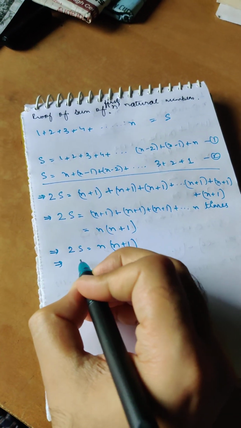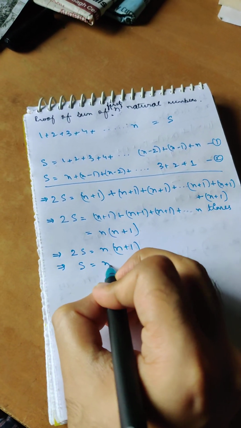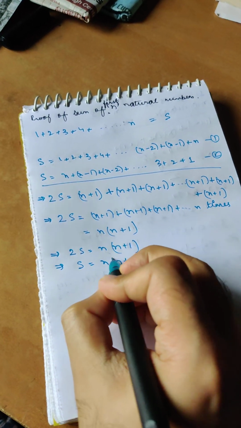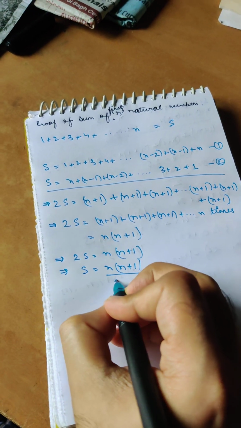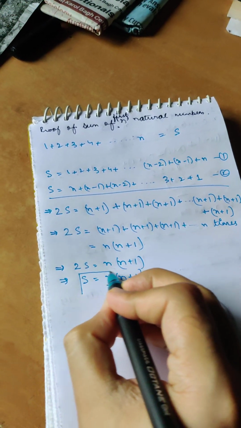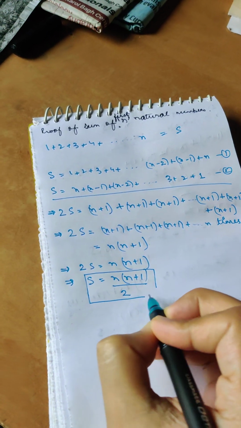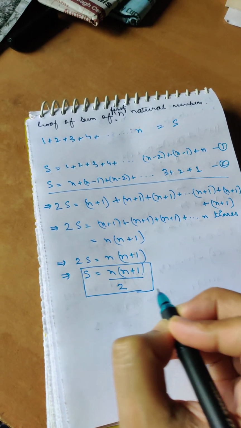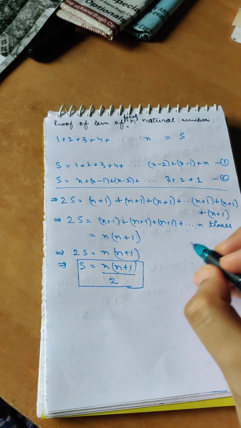What is S? S would be n times n plus 1 divided by 2. So we got our answer. The summation is nothing but n times n plus 1 upon 2. This is the answer.